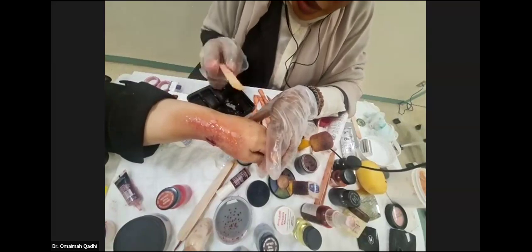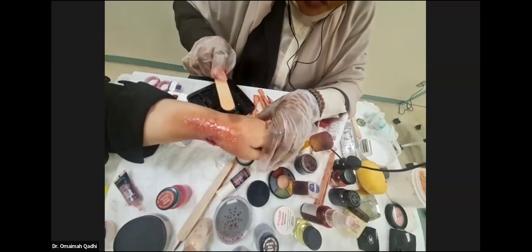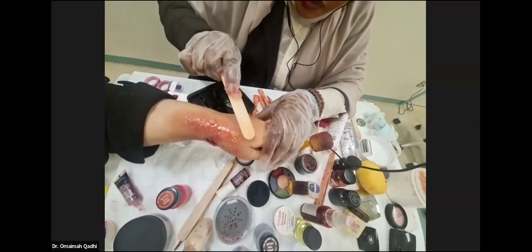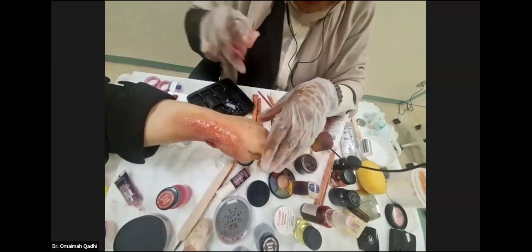I hope this is clear for you, guys. I don't know if it is clear. Is there any?